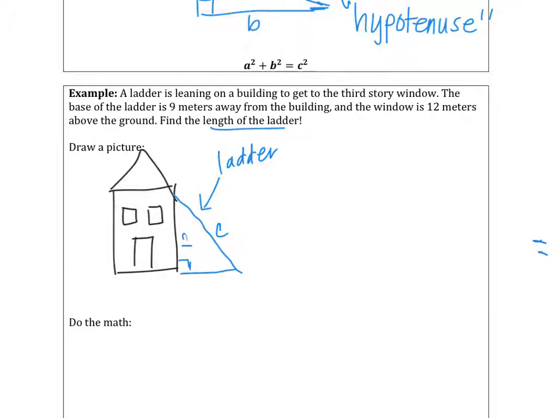Let's draw, there we go, 12 meters. And 9 meters from the base of the building. So if we were to actually draw out our triangle, this would be a 12, this would be a 9, and we want to find out what the length of the ladder is.